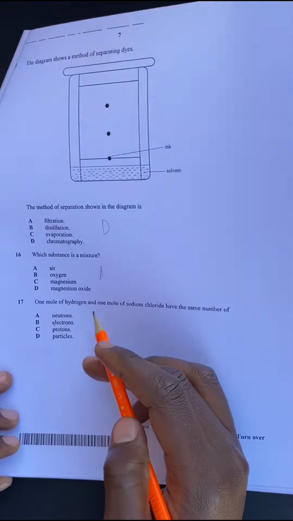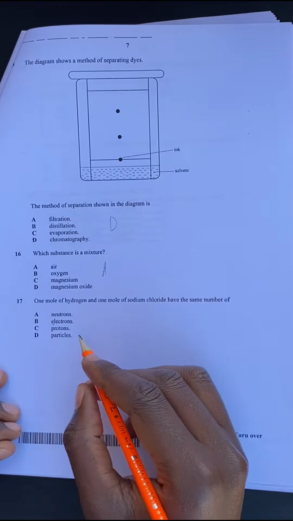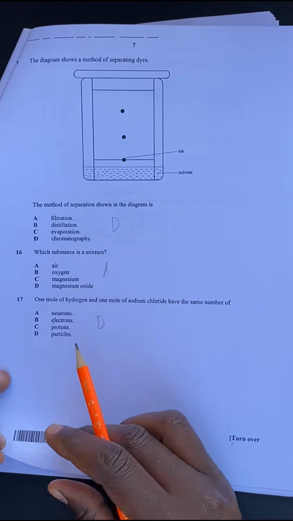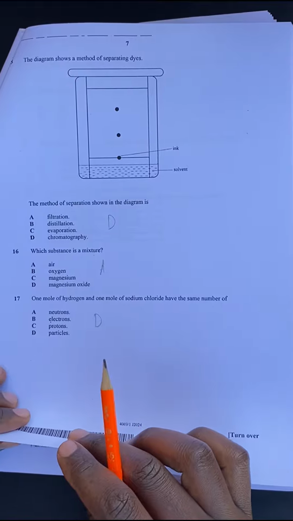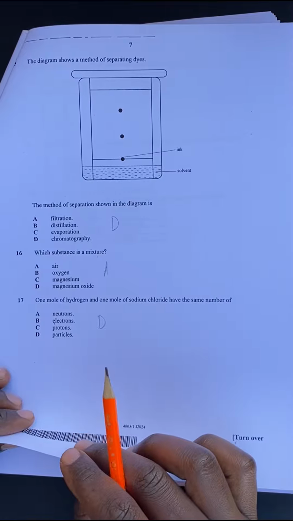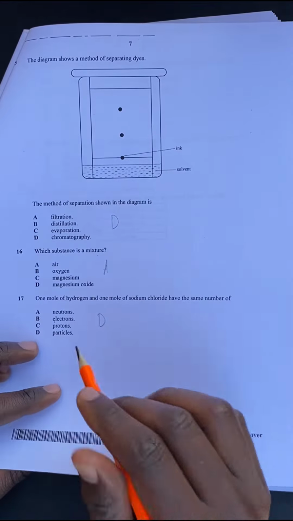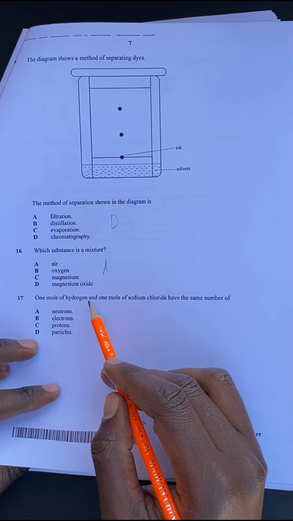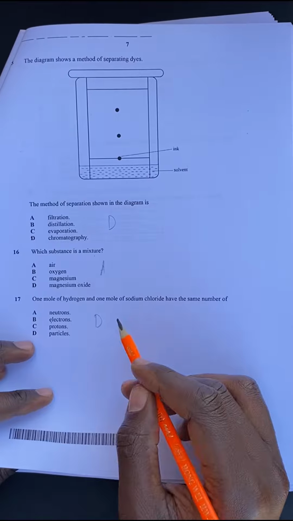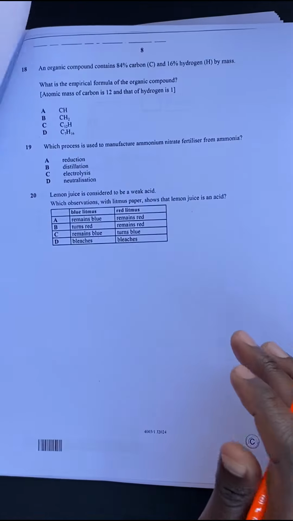Number 17, 1 mole of hydrogen and 1 mole of sodium chloride have the same number of, the correct answer here is D. They have the same number of particles. So here we are using Avogadro's law, which states that any 1 mole of any substance consists of 6.023 times 10 to the power 23 particles. So as long as it has 1 mole, it doesn't matter whether it's an atom or a compound. They all have the same number of particles, which is given by Avogadro's number, 6 times 10 to the power 23.